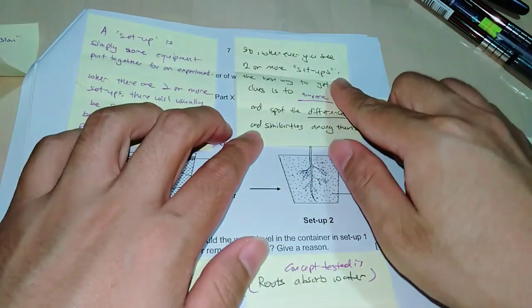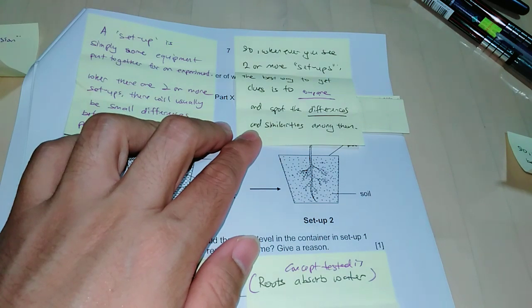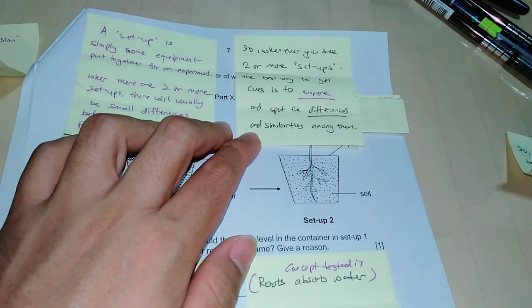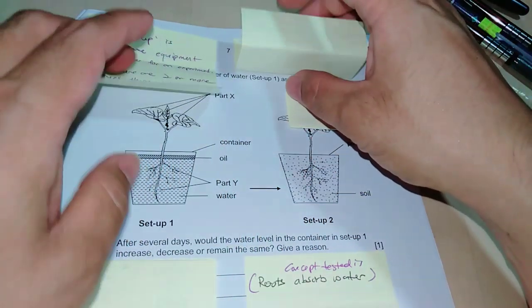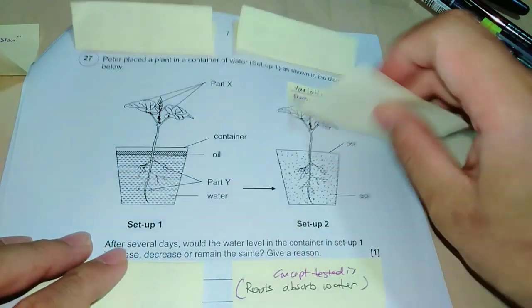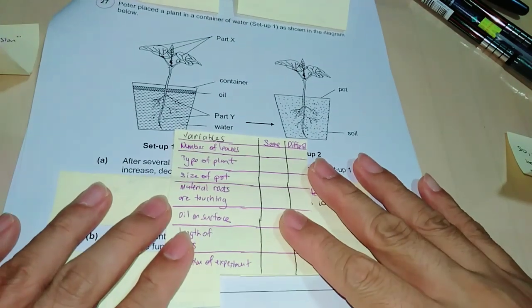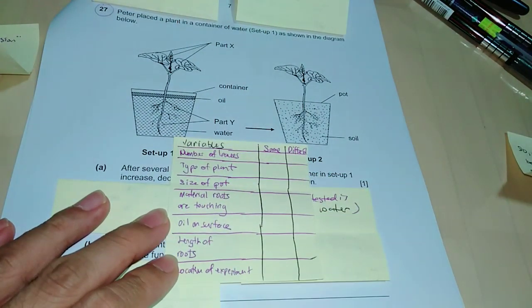So whenever you see two or more setups, the best way to get clues is to compare and spot the differences and similarities among them. So we're going to do just this as we're looking at this now. Let's compare between these two. Here I have many variables. Variables are the conditions that we consider when we design an experiment.